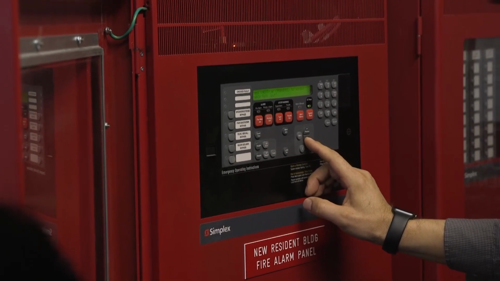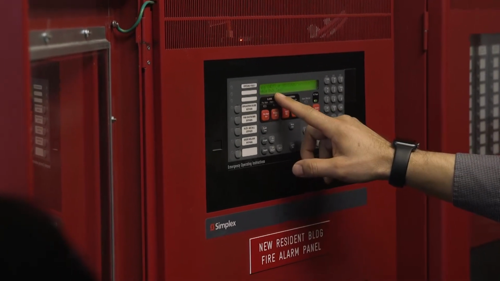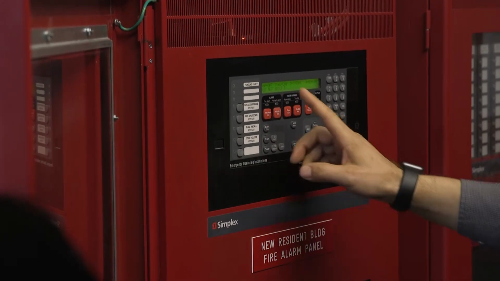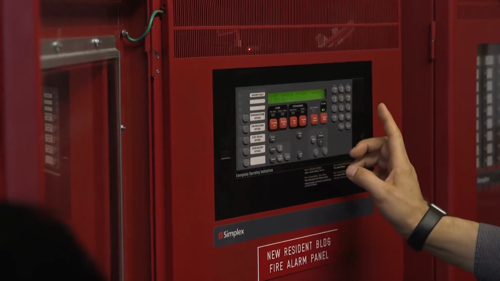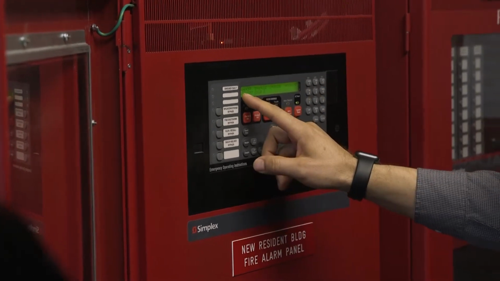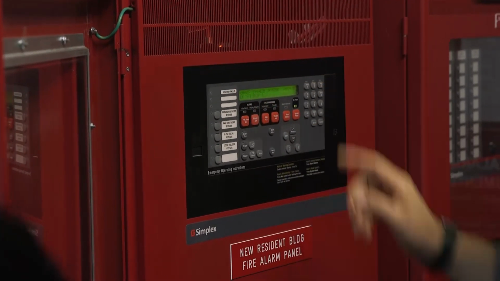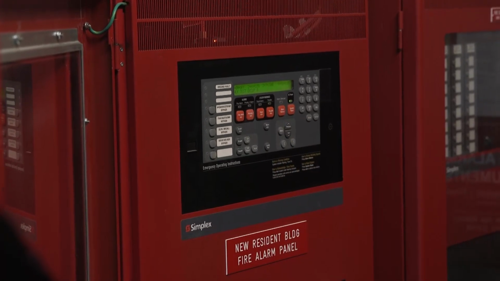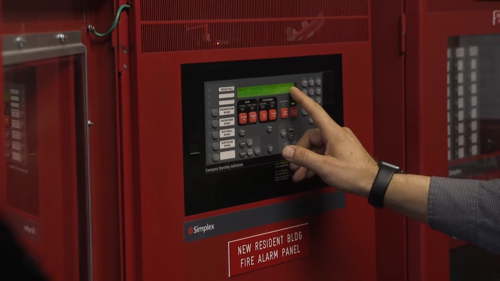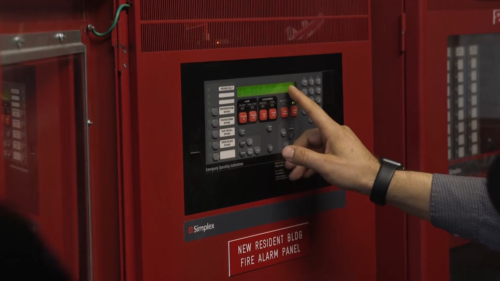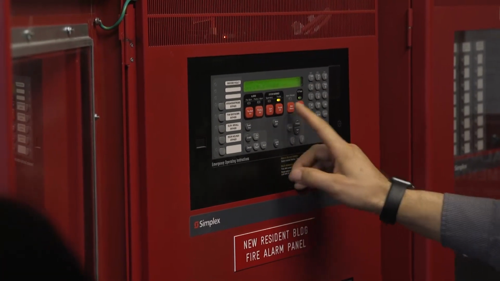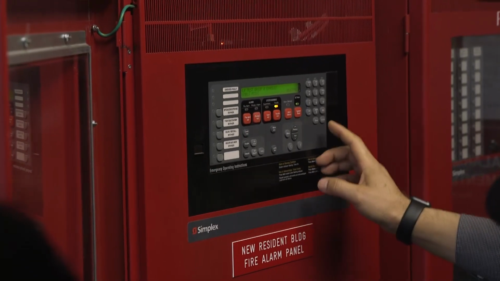So this time I see enable walk test. I press enter, then 1. When I press 1, it will be enabled. See, a trouble came in. And I can also choose with signal or no signal. When I press 4, it will be with a signal. So I want a signal, so I press 4.